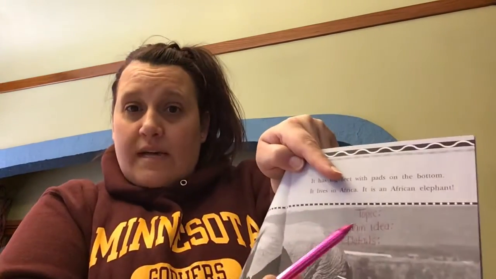So as I take a look at this, I'm thinking about the topic. I don't necessarily want to say elephants, because that's the big, huge topic of our book, but to break it down to be a little more specific, I would say this is about the appearance or the looks of an elephant. So I'm going to write that down right under my topic. So, looks. I could also write appearance. You could also say body parts, physical characteristics, any of those would work.